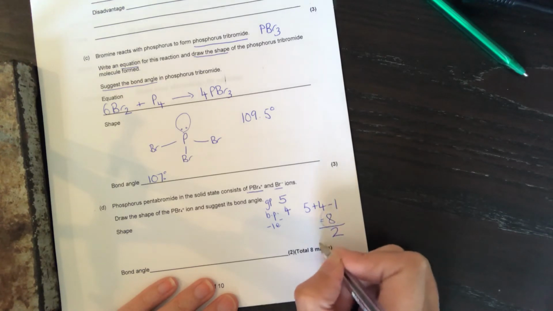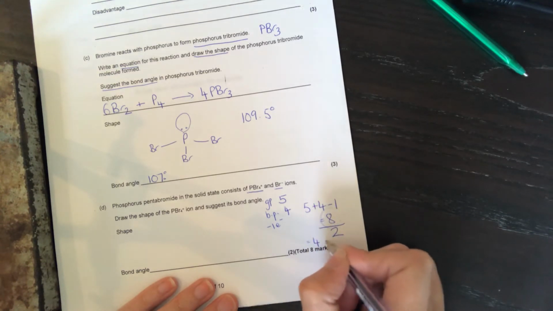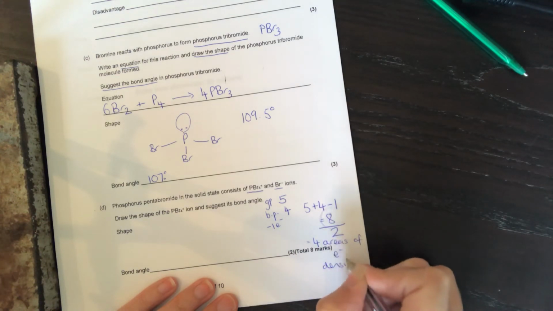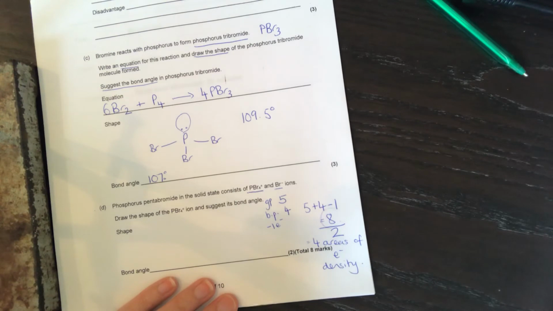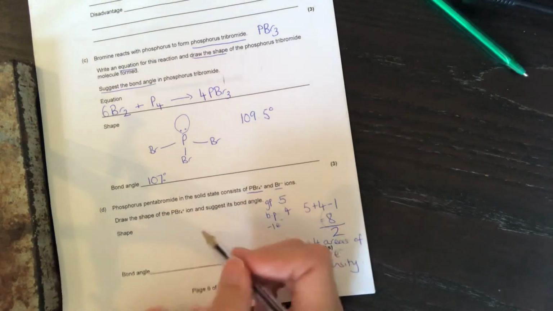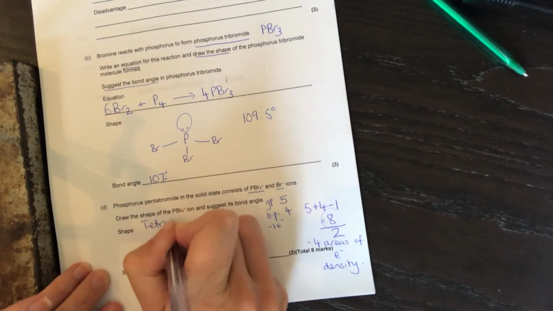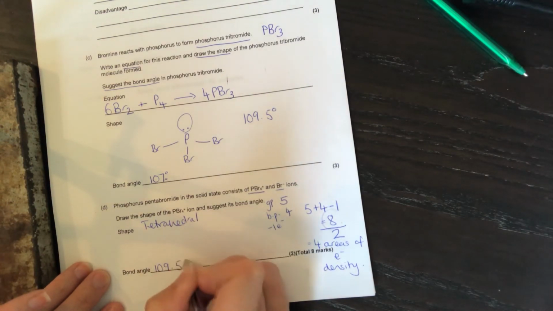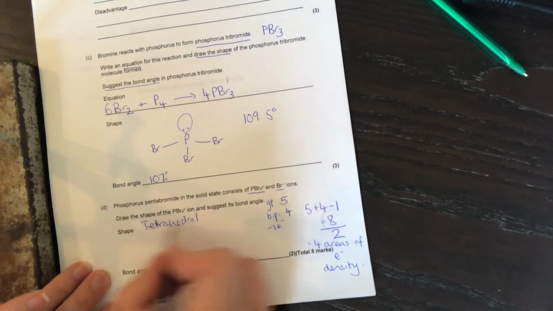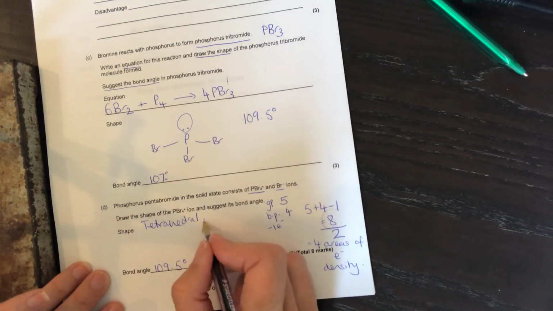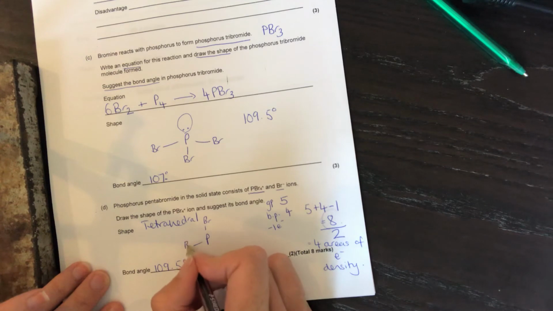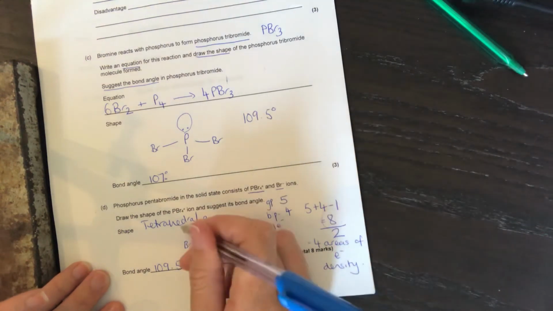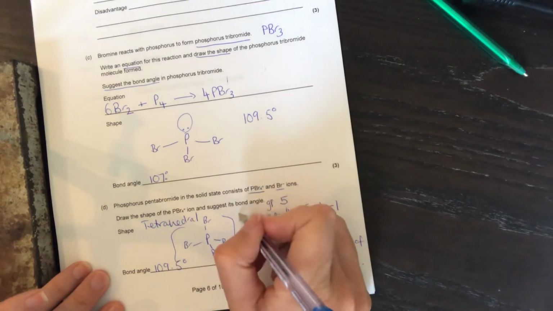Divide that by 2 equals obviously 4 areas of electron density. 4 areas of electron density equals tetrahedral, with a bond angle, or bond angles, of 109.5 degrees. And if we draw that, we're going to have P, Br, Br, Br, Br. And I'm just going to put some brackets around that and put a plus there.